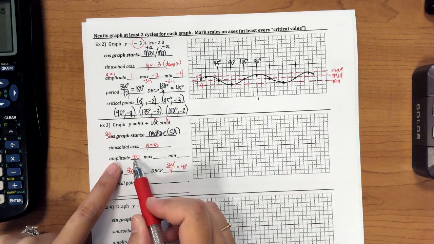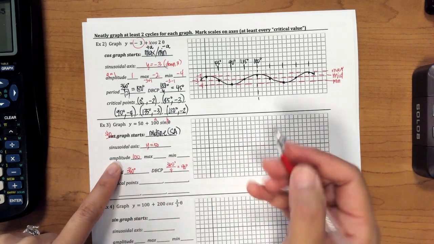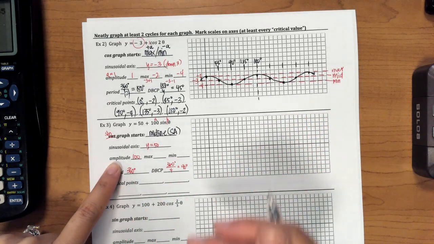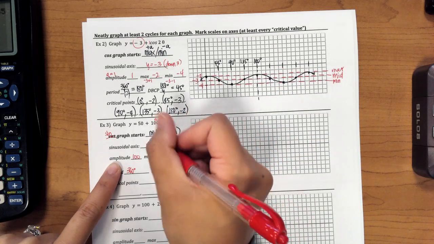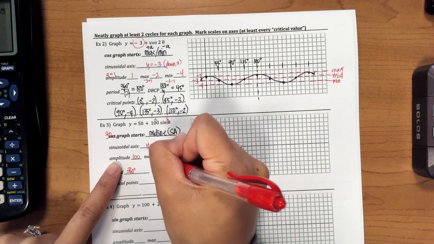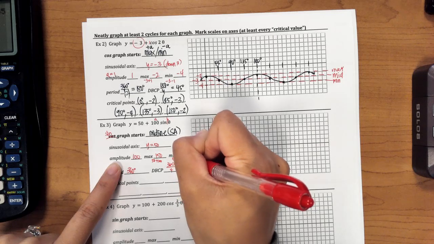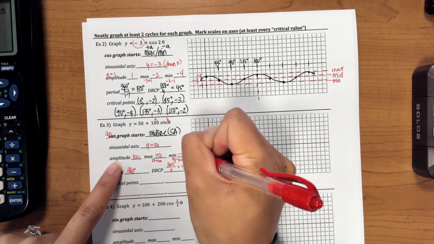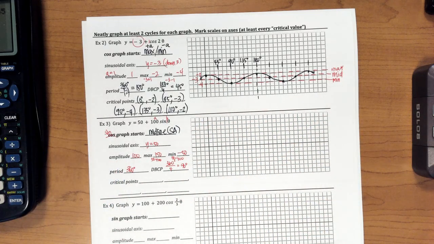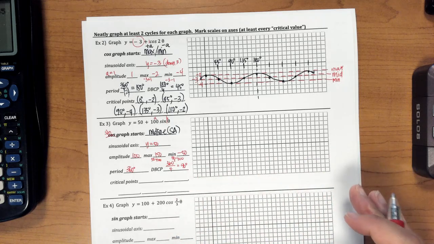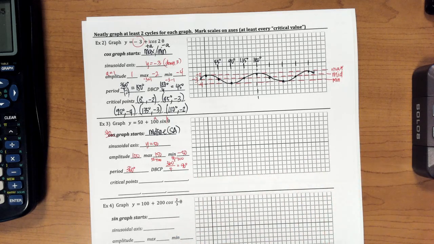Well, if my amplitude is 100 but my midline is 50, that means I'm going to have to go above and below from 50 plus 100 and 50 minus 100. Okay, and the reason I put these all together before drawing my midline is because now I need to figure out what my scale is going to be.